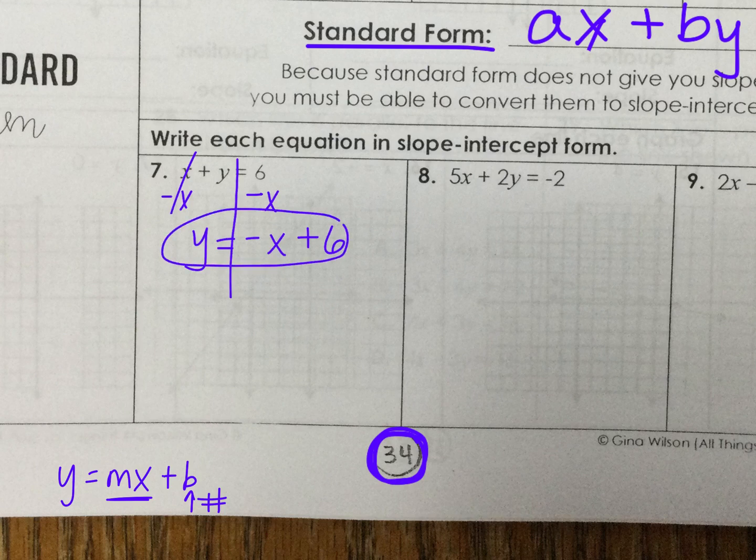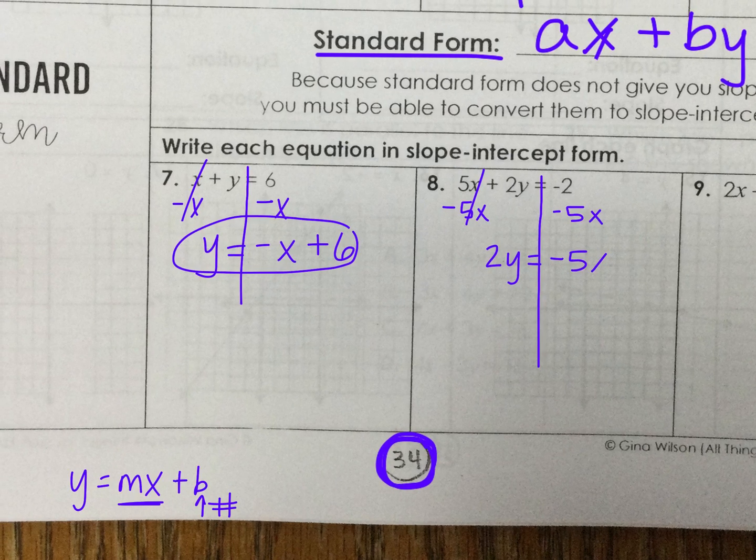That was easy. This one will have one more step in it, number 8 will. So same thing, subtract your x, it goes away, we copy down the y. Now, we have to write it backwards from what you think you would write. Negative 5x, and that's a negative 2, so we write minus 2.